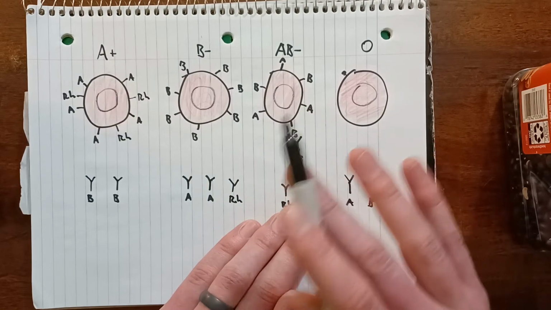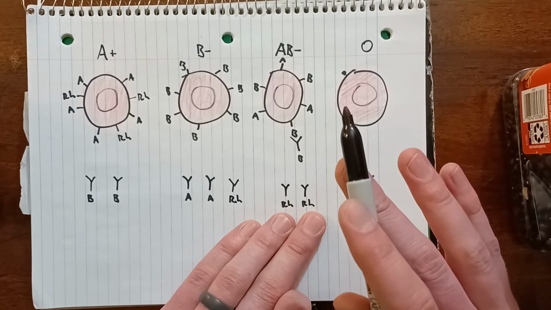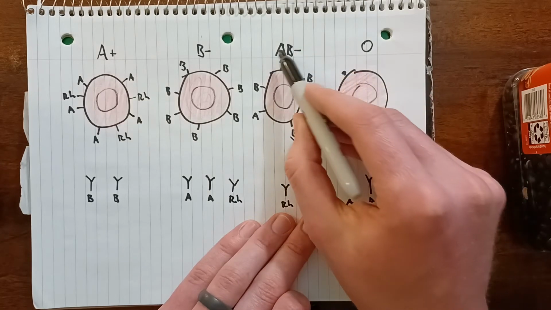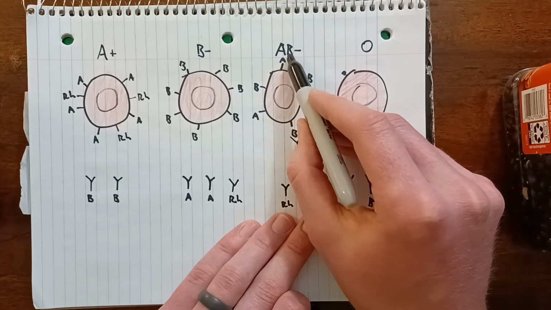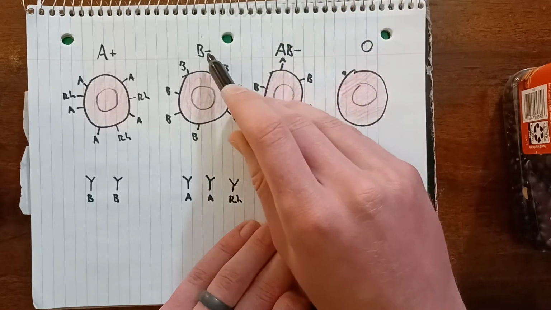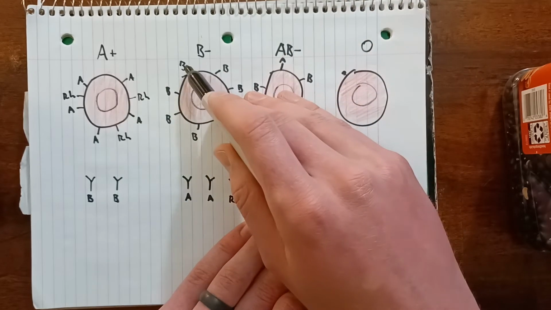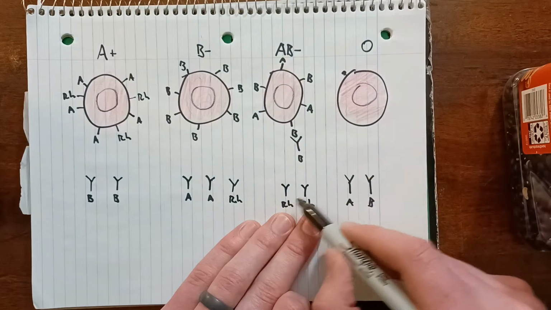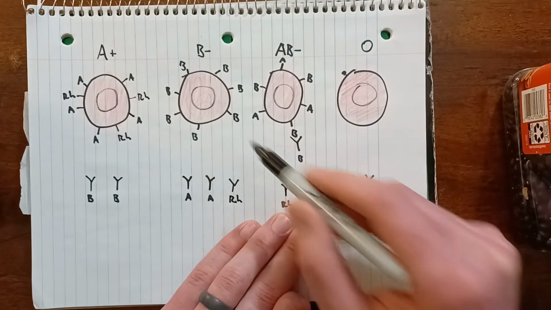Basically, you can't introduce anything new to the recipient's blood. So if someone's AB negative, you can give them things with A's on it, you can give them things with B's on it, but since they're negative for Rh, you can't give them anything with Rh. So B negative blood is totally fine. We only have B antigens. There's nothing that these Rh antibodies are going to bind to.